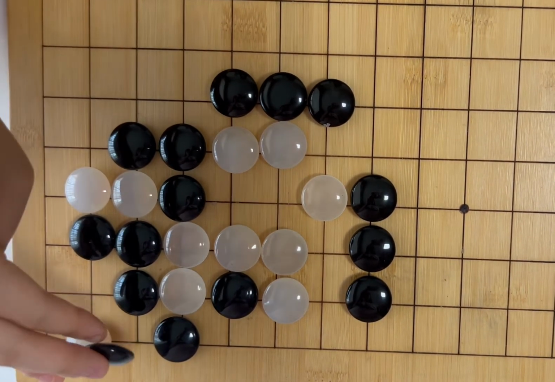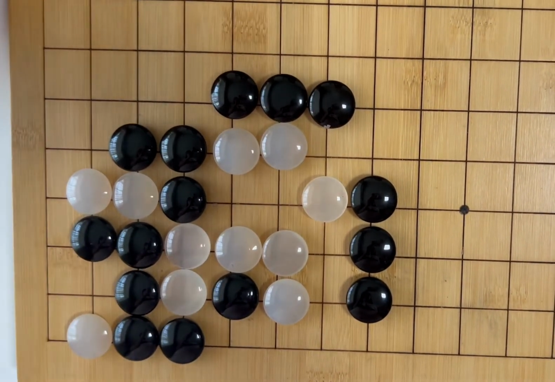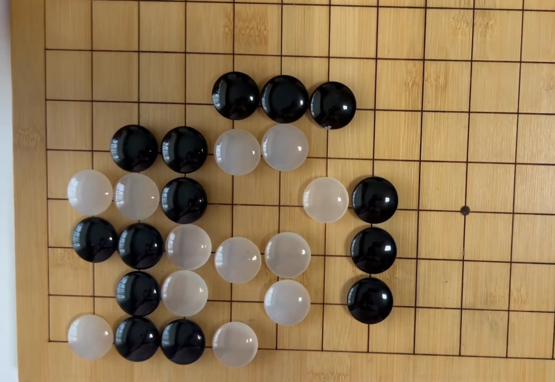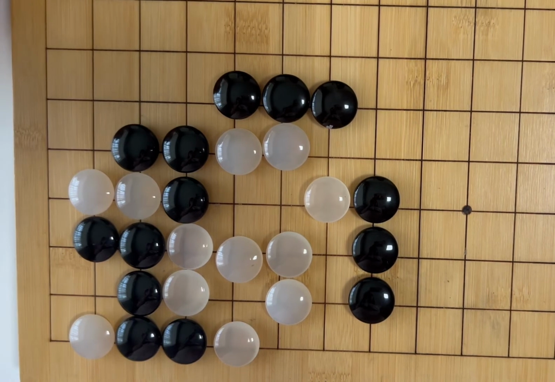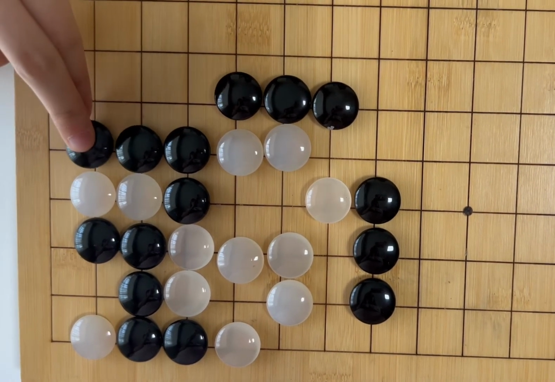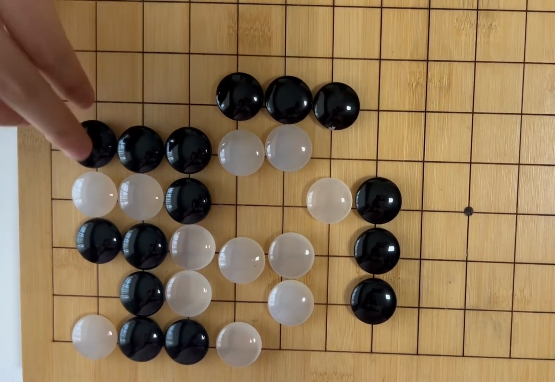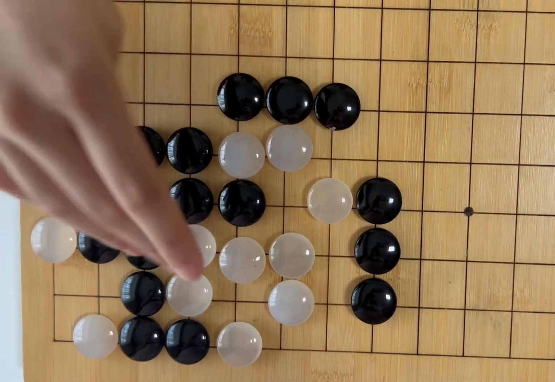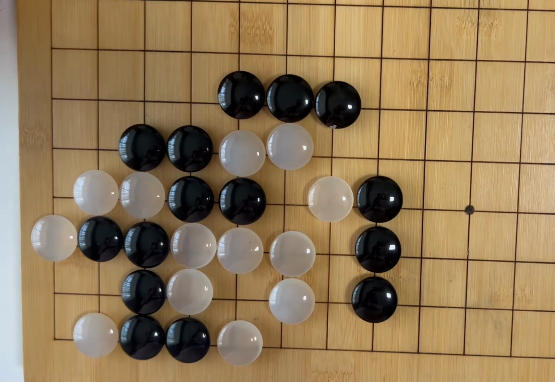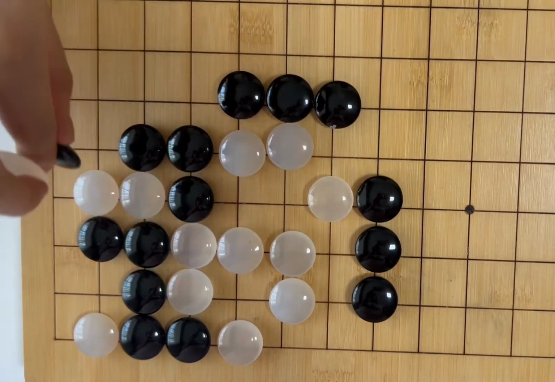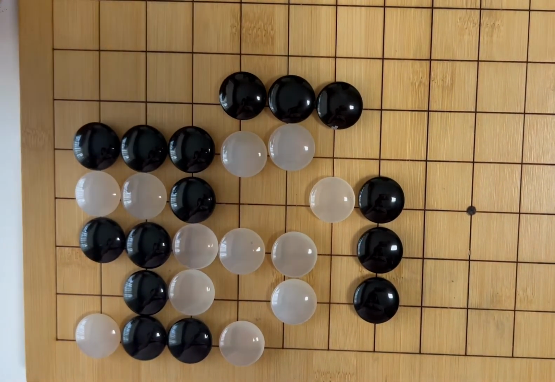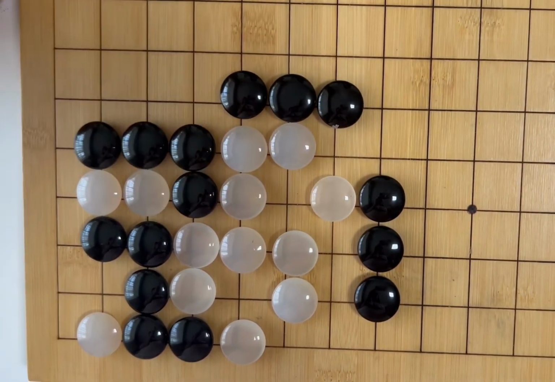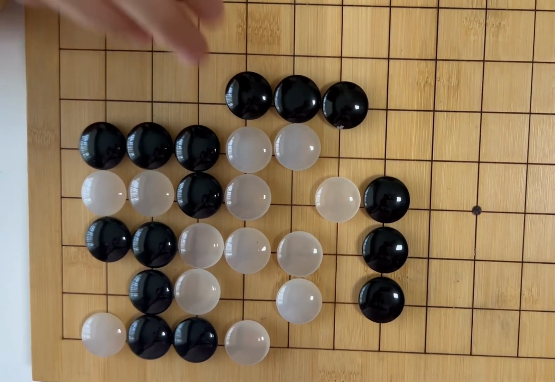And then if black now connects here, white is able to capture this black stone, so we can see black has no choice but to go here and capture white. If now black goes here, white is able to capture those 5 black stones. After black blocks and captures those 2 white stones, white is able to go here, forming 2 real eyes on this group.